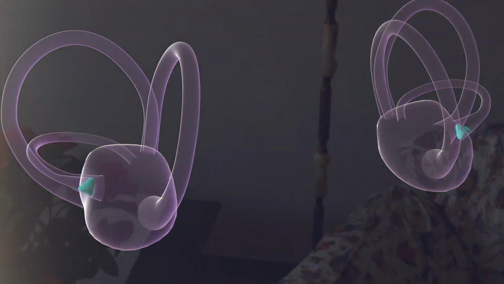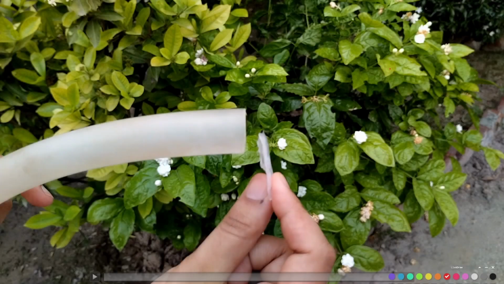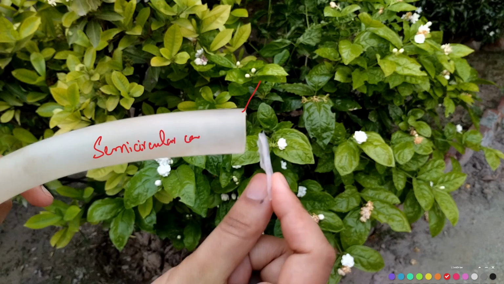So that's how angular acceleration is sensed by the presence of these horizontal semicircular canals. To understand the physiology of semicircular canal, let me tell you an analogy from real life. For example, this is a pipe, and let's suppose this pipe is actually like a semicircular canal. And here, as the pipe opens, it is opening into, for example, the utricle.